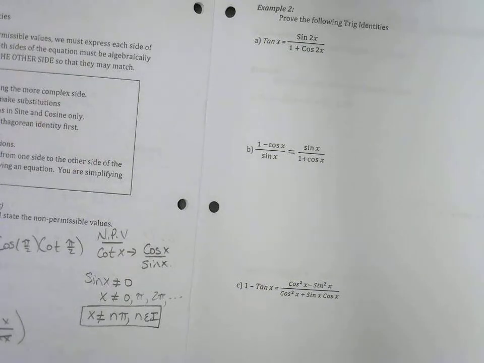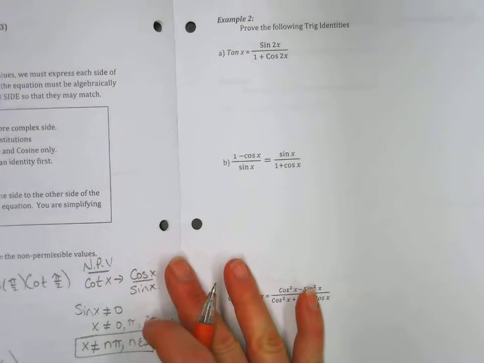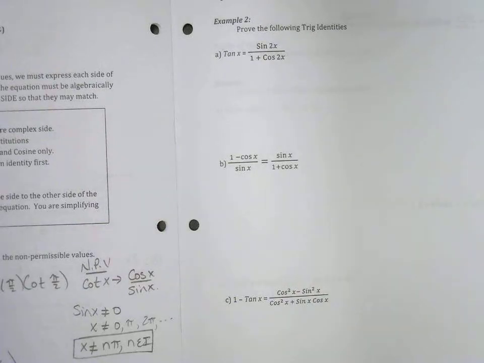Sometimes there's lots of different ways in order to prove an identity, so as long as your proof works out in the end and all of your algebra is correct, then you'll get full marks. I might see things different than you might see things. The other way you can think of identities is like solving a puzzle.